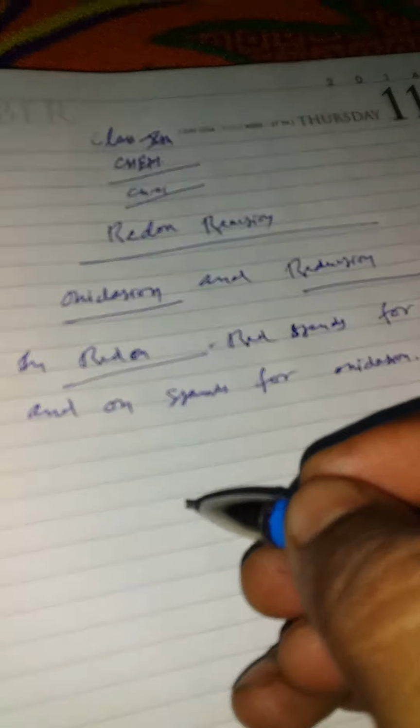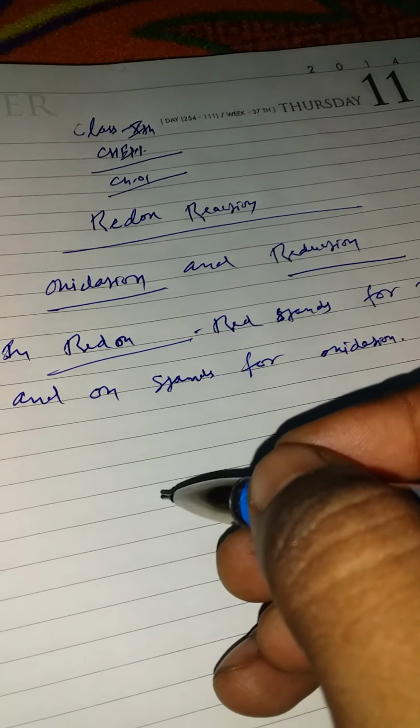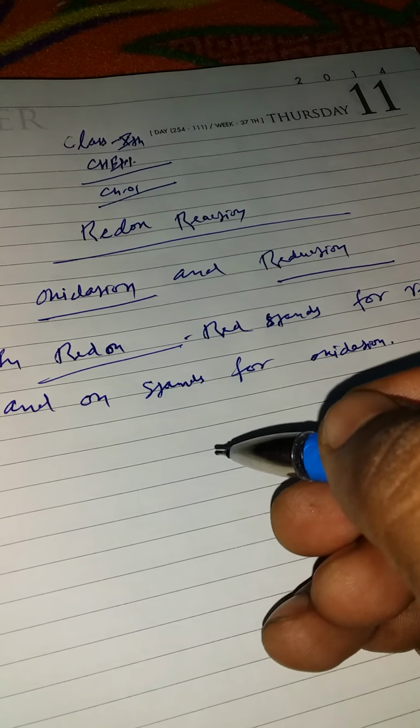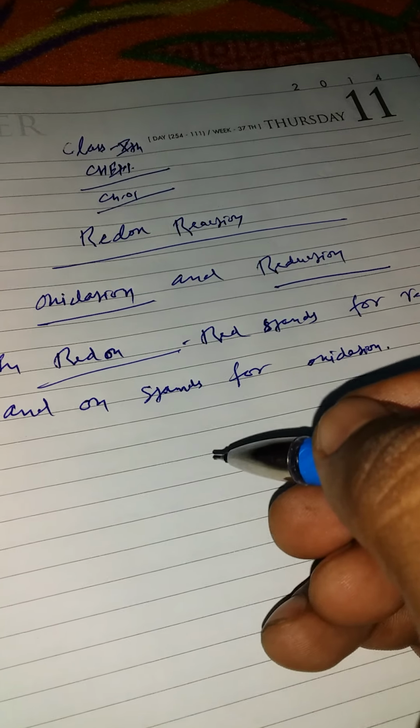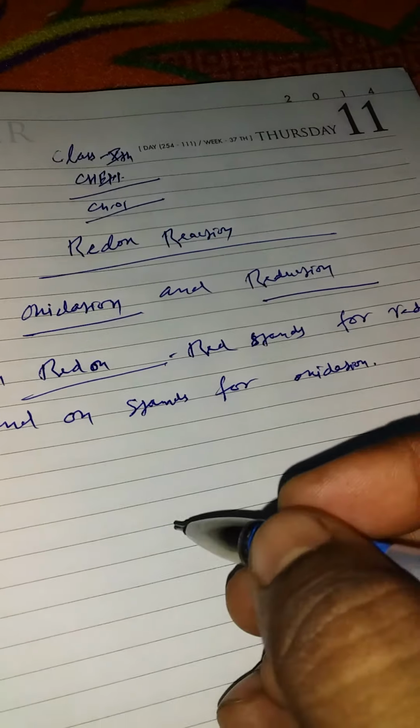So we define redox reaction, that is oxidation and reduction.